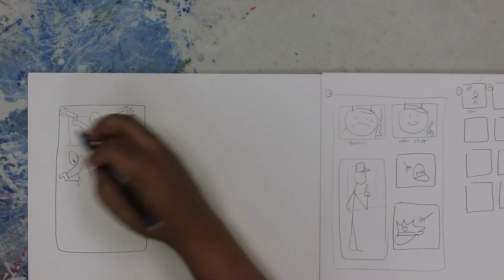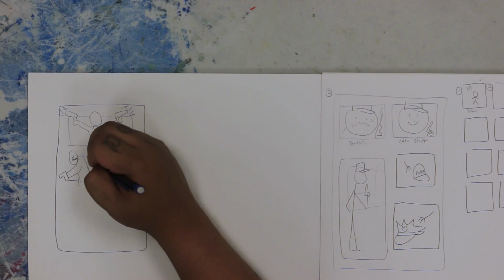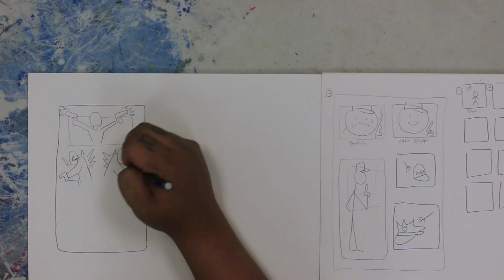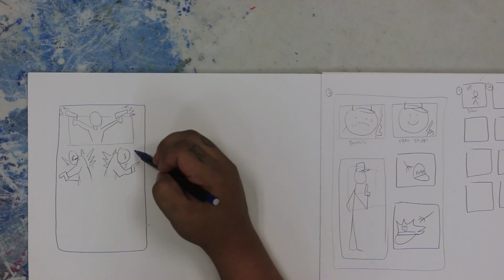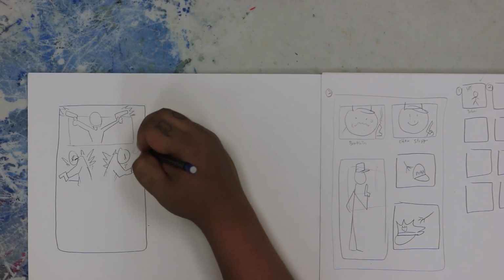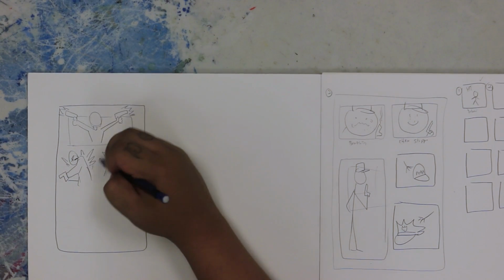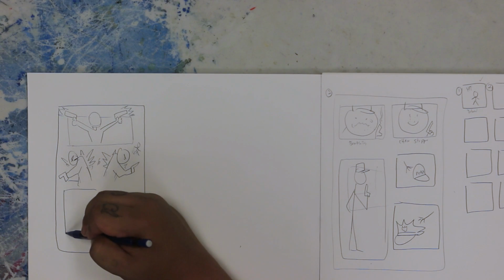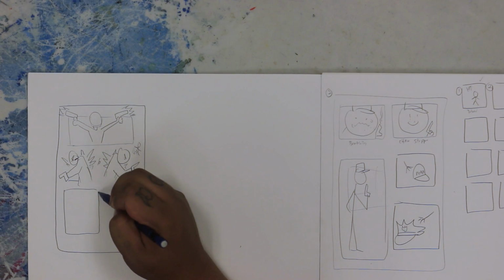Alright? And again, we're keeping it loose. And this is cool because these are now just placeholders of things that can happen, right? Like, there could be another guy over here. I mean, he's getting shot. Whatever's happening. And then we kind of square it off again. Alright?